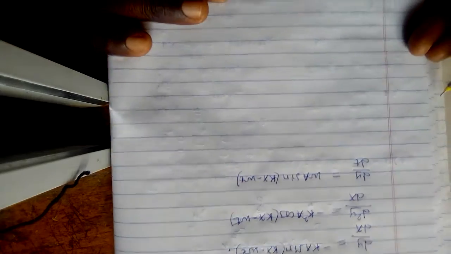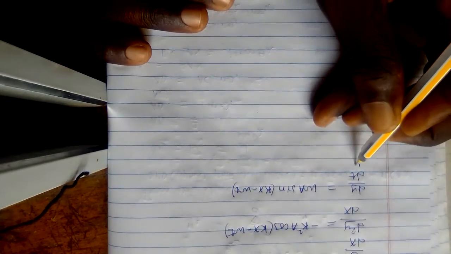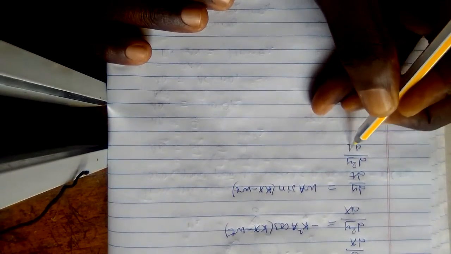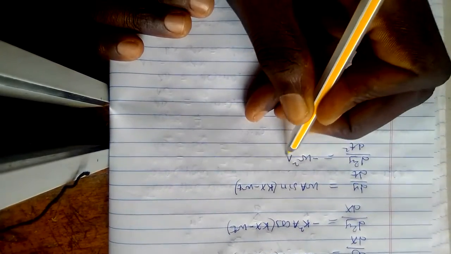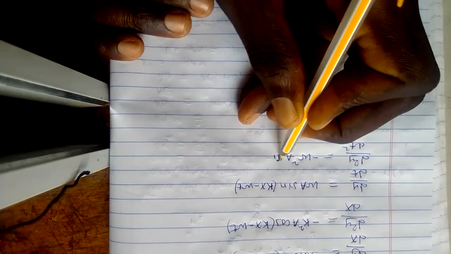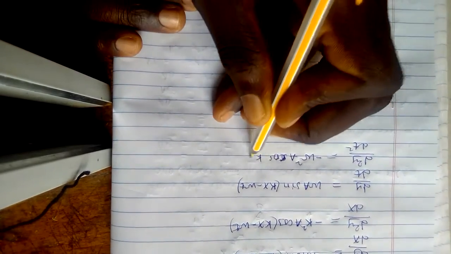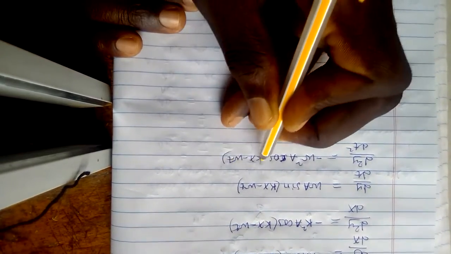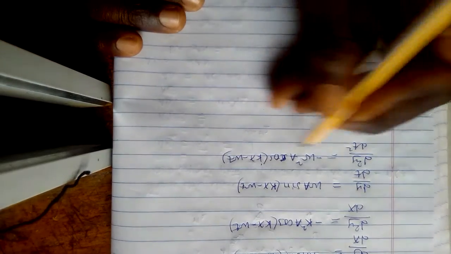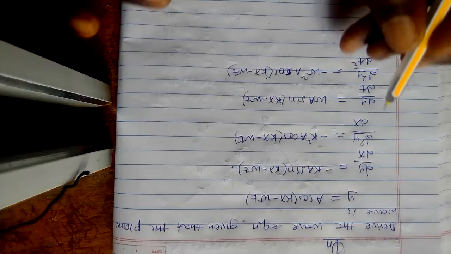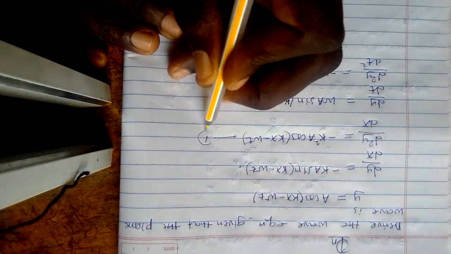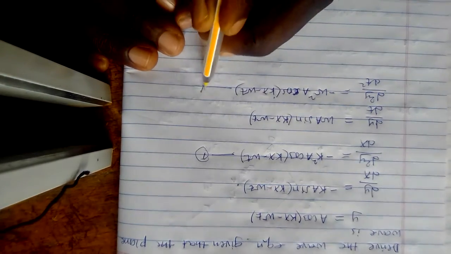If I get the second derivative with respect to t, d squared y/dt squared will equal negative omega squared a cos(kx minus omega t). Hope you're getting it, because this is just simple differentiation. So I can name this one as my equation 1 and this as my equation 2.